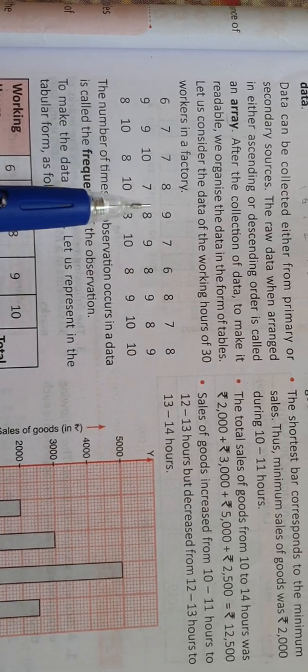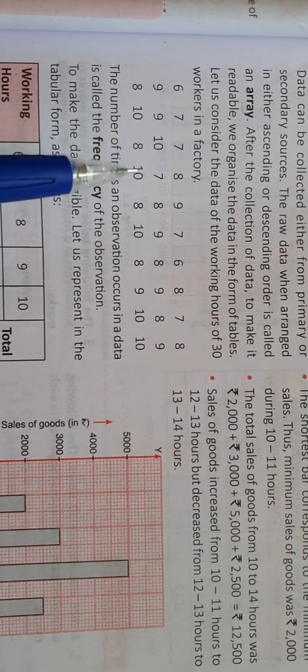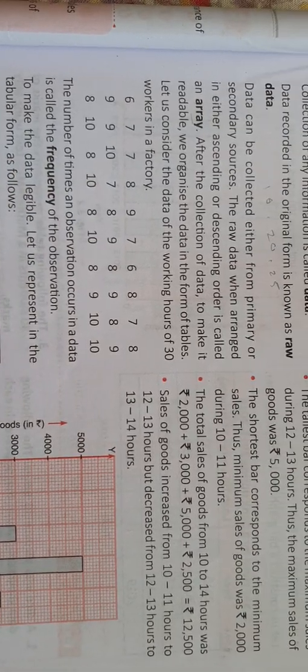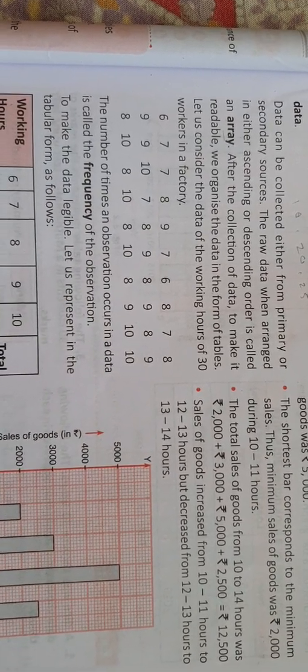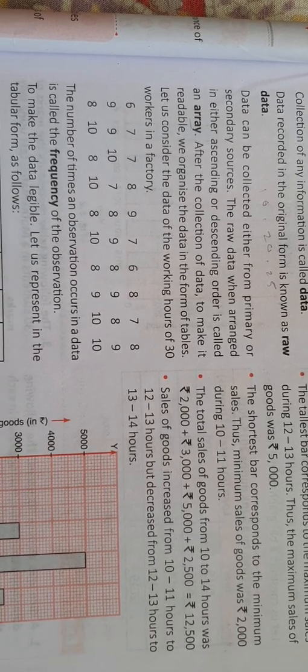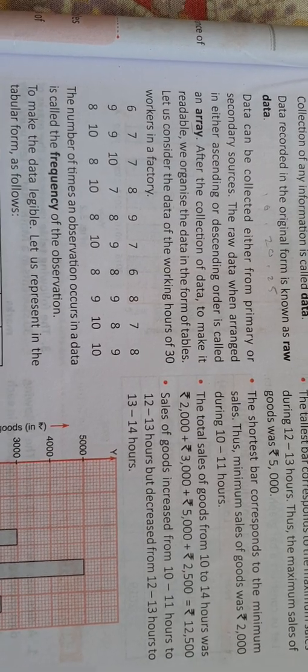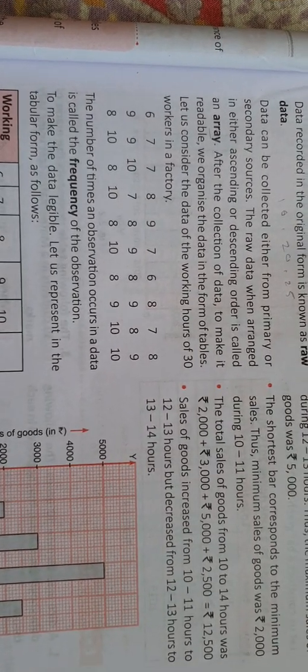Okay, so 8, how many times is it given? 1 2 3 4 5 6 7 8 9 10. So what can we say? The frequency of the data is 10. Okay, so when we check how many times the observation, otherwise the data, occurs, suppose 6 occurs 2 times, 7 occurs 5 times, whatever the count, that is known as the frequency.